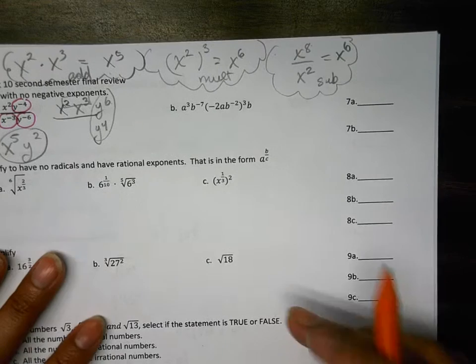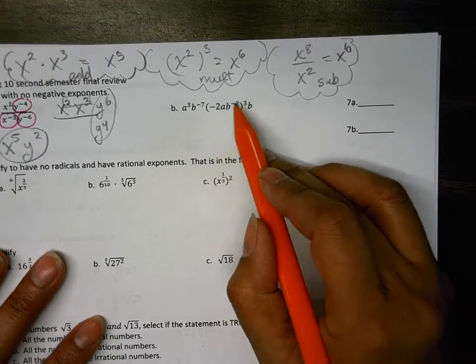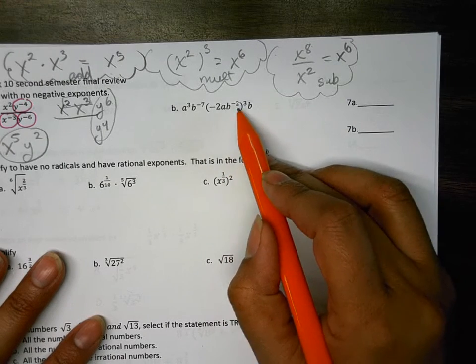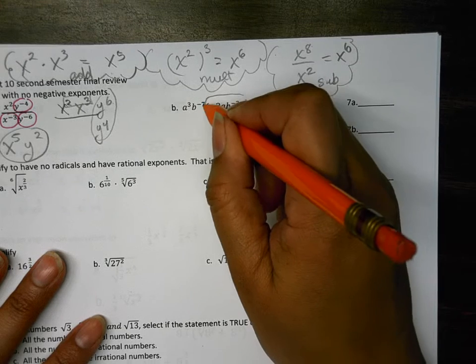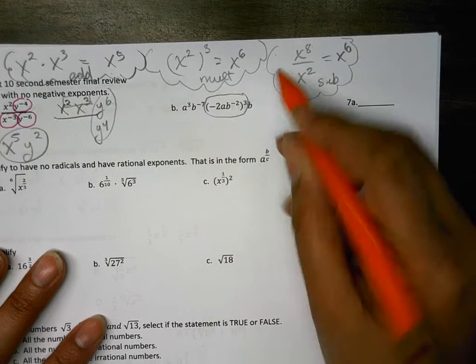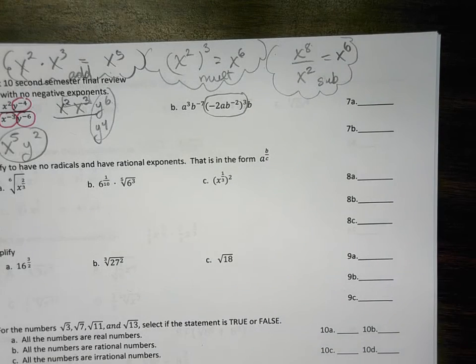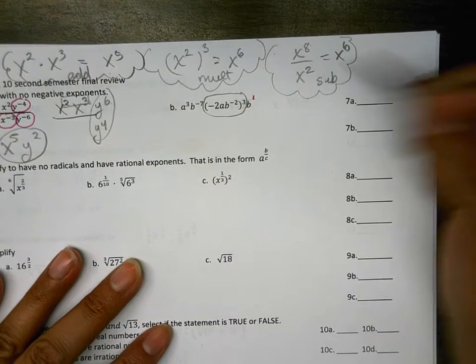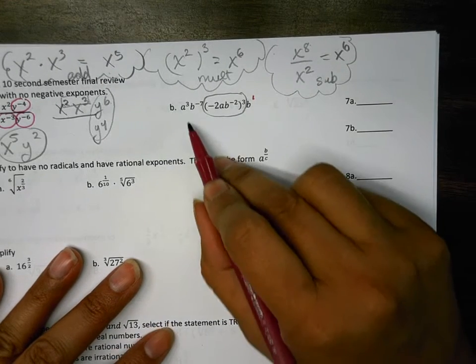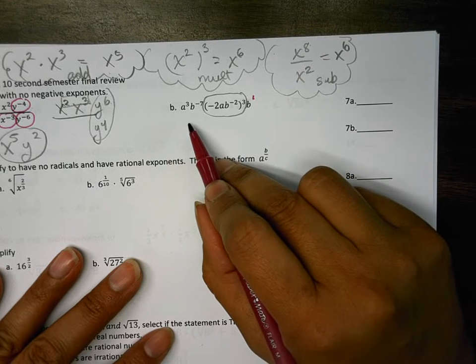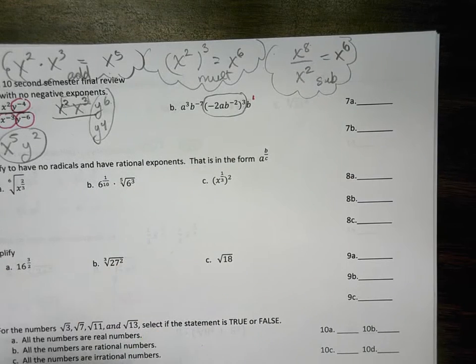All right, letter B. I do have a power to a power here. Do you guys see that? Okay, so I'm going to circle this piece right here. What about out here? Is there a power to a power? No, but do you agree that's b to the first power? Okay, out here, is there any power to a power? No. Are there any like bases?